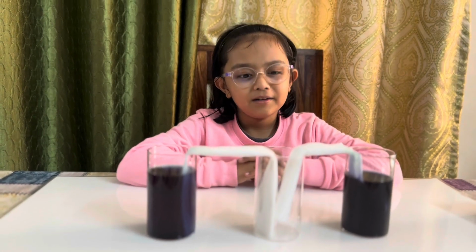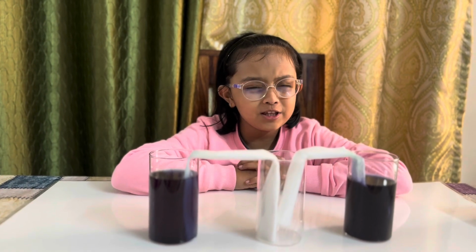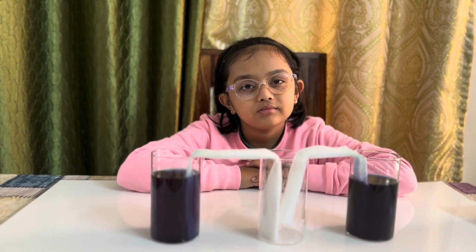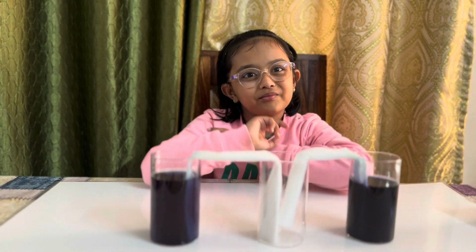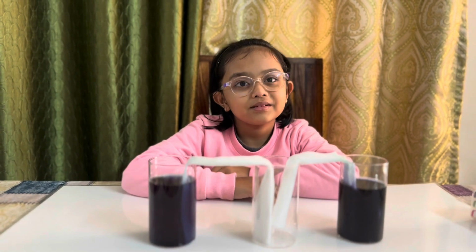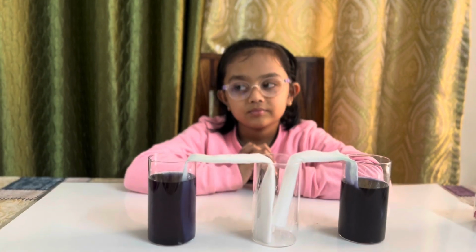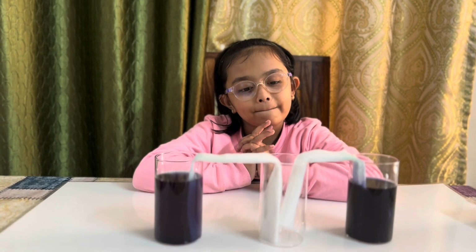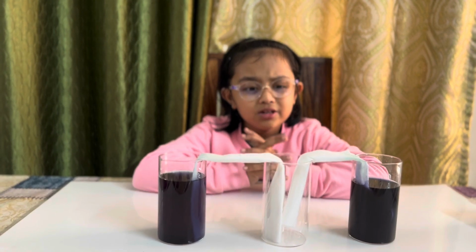Okay. Actually, the science behind it is capillary action. What's capillary action? Capillaries are basically very narrow pipes, very narrow holes. Do you know our bodies have capillaries? I didn't know that. Yeah, because you're too small right now to know them. But yes, our bodies have capillaries. I will tell you more examples of capillary action. Capillary is a narrow pipe through which the liquid flows without any external force, like gravity.